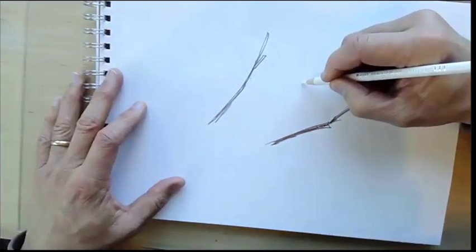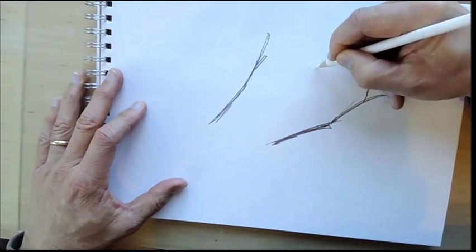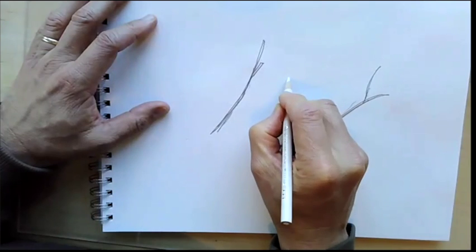It's occurring to me after the fact that I probably could have done this on toned paper, but I didn't know I was going to be seeing spiders that day. Yeah, toned paper is a great solution. So, toned paper.